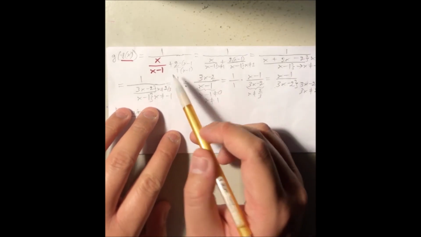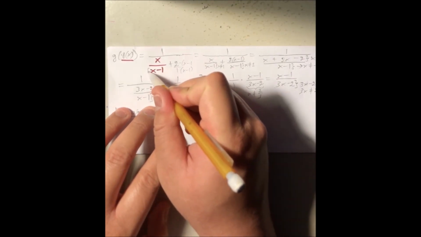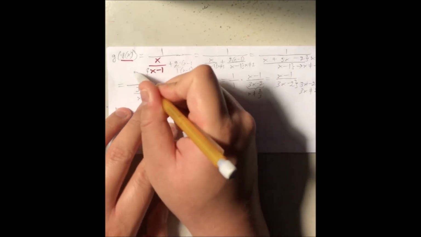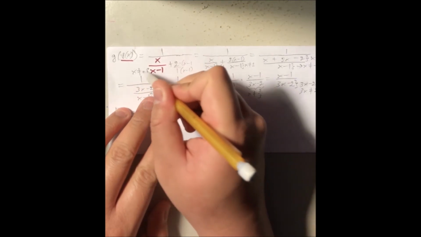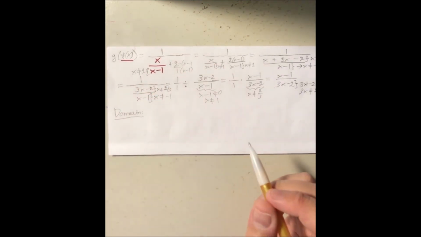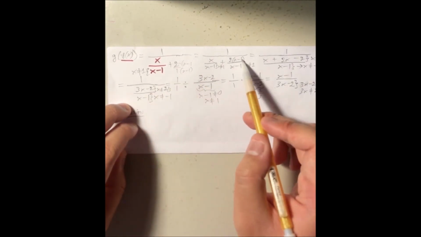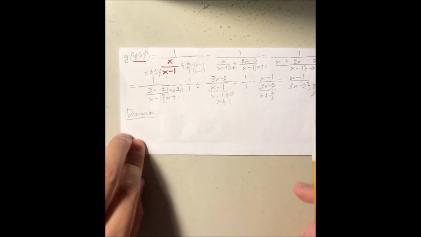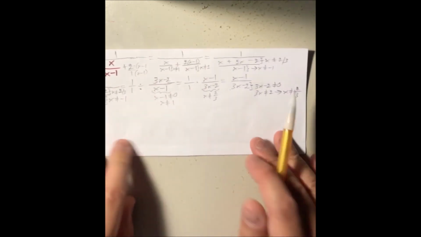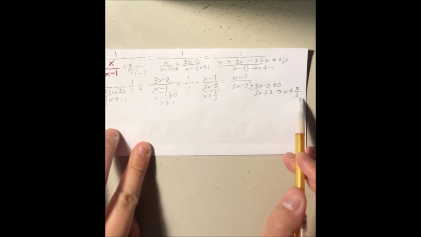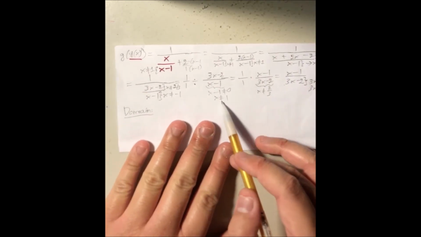And of course, the first step right here, x cannot be equal to positive 1. And of course, I'm not going to do anything with this because this step is equivalent to this, which is equivalent to that. Right? So for every step, we have all of the restrictions of x cannot be equal to 2 over 3 and x cannot be equal to 1.